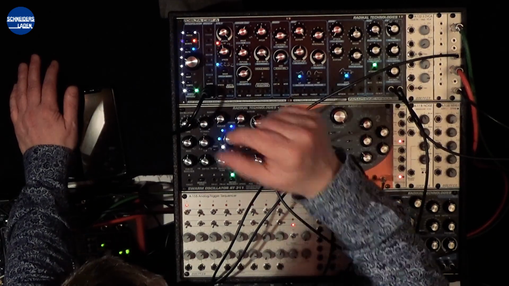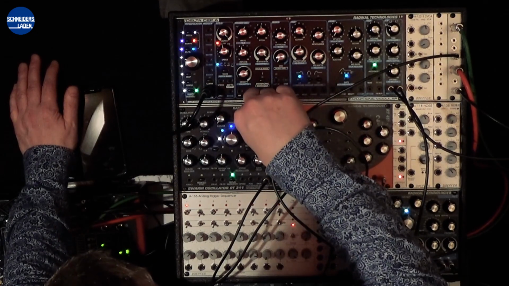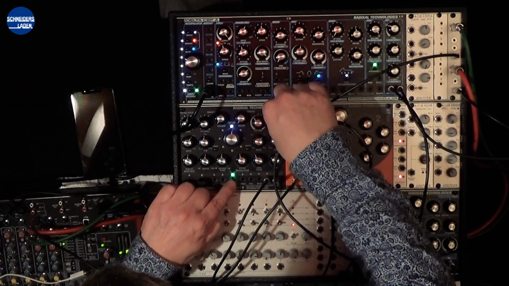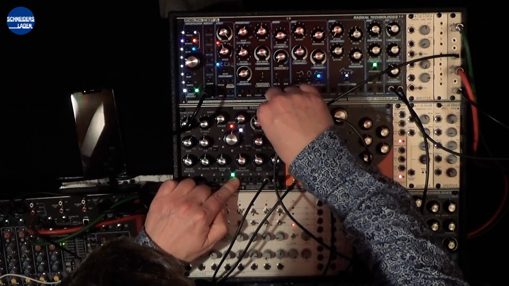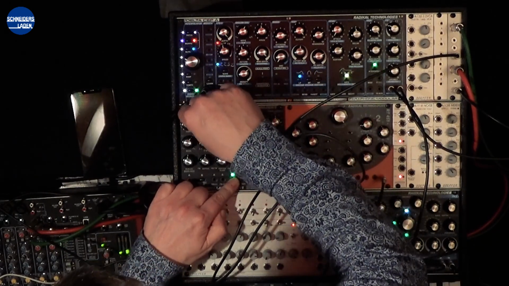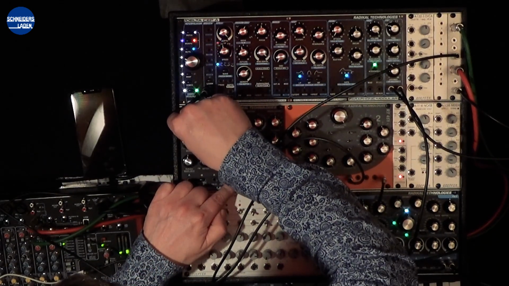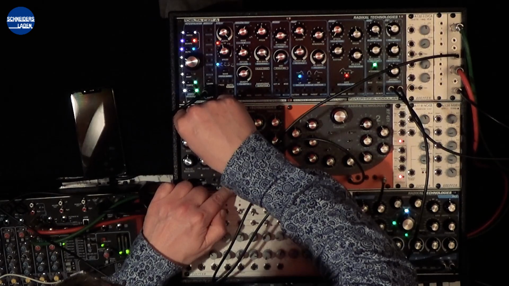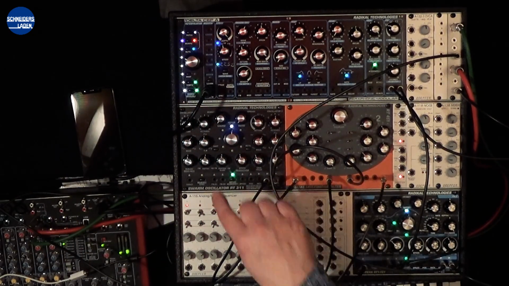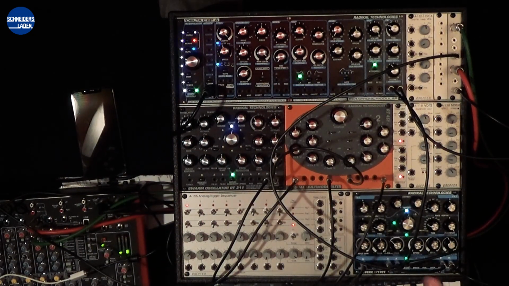So here you have two oscillators, so you have two swarm oscillators. They have independent pitch. It's very easy to set up the tuning of this oscillator because it's a digital oscillator.